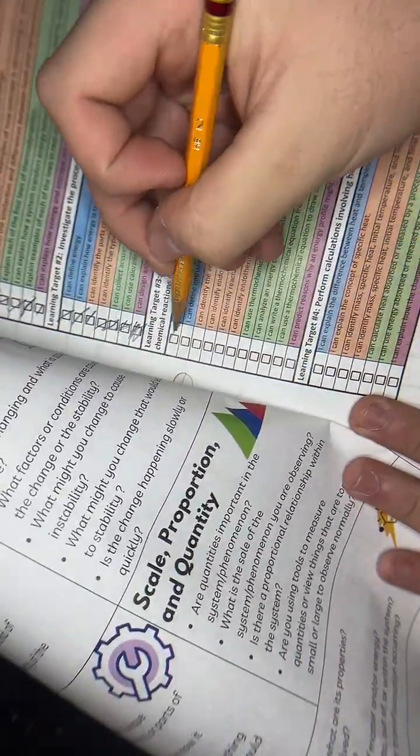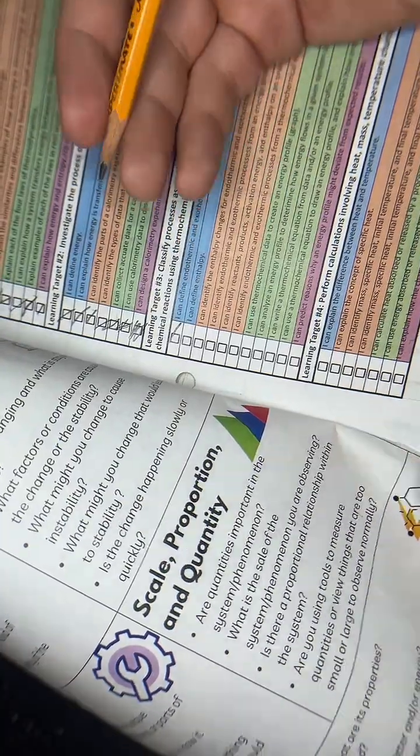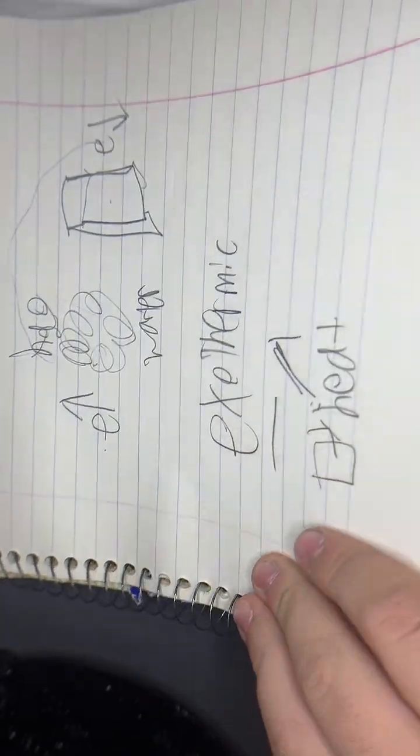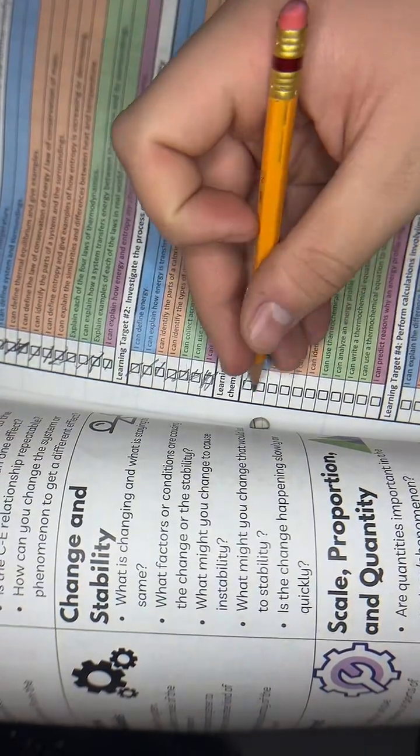I can define enthalpy. All right, so it's kind of conflicting with research, but from what I can tell, enthalpy is the measure of the total heat in a system, I hope.